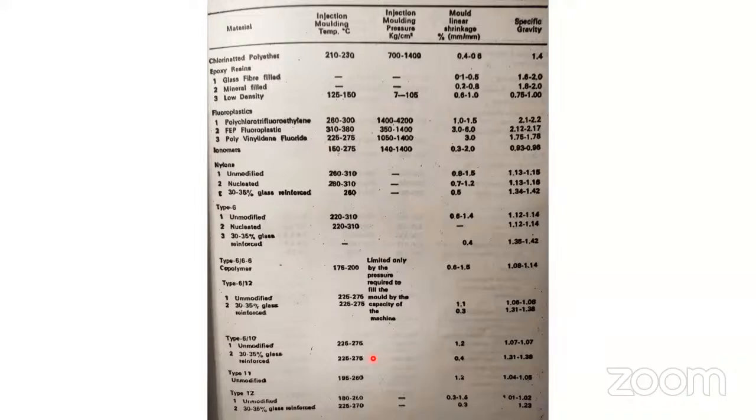Then this is also, if you see some polymers, epoxy resin, the fluoroplastics. If you see the fluoroplastics, Teflon is a fluoroplastic. Then epoxy resin, glass filled, mineral filled.